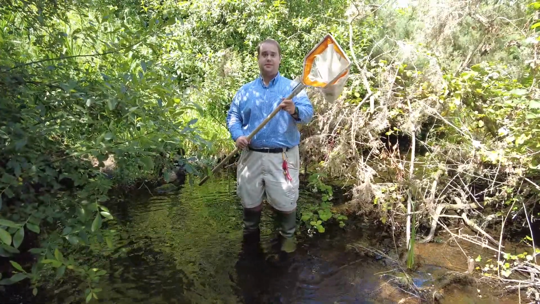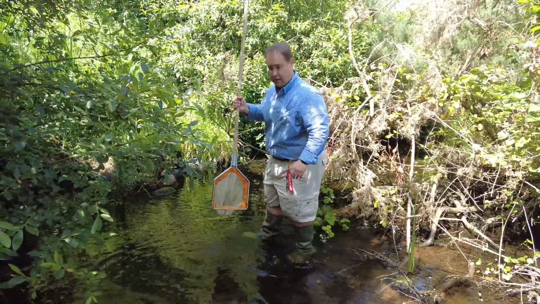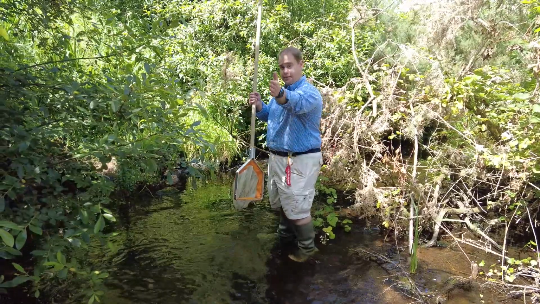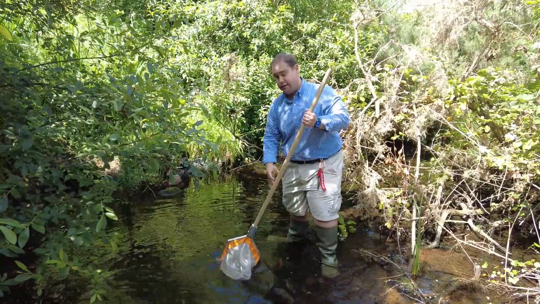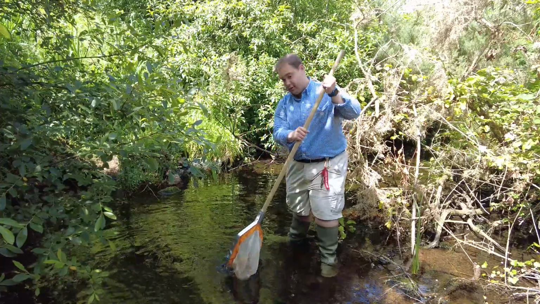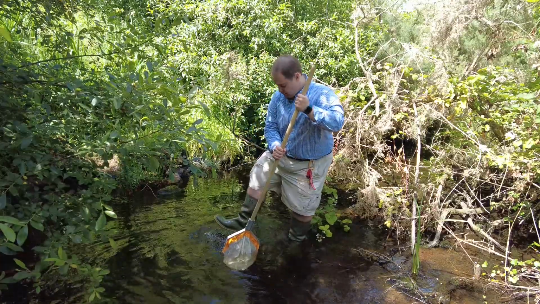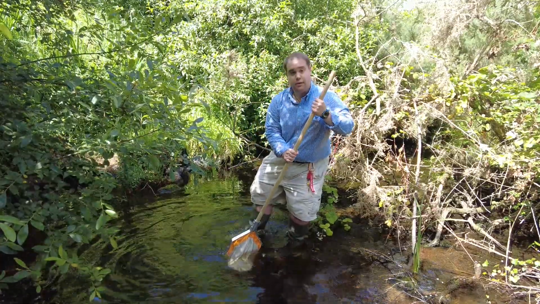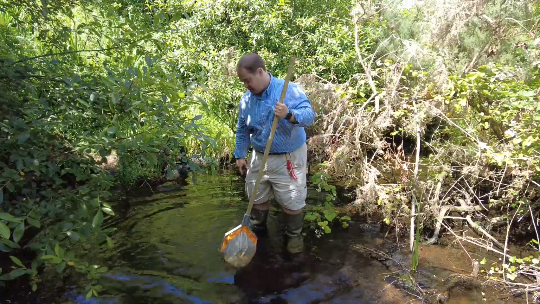So, as Tabitha said, this is a kick net. I'm going to demonstrate how to use it. In our case, the water is flowing this direction. So that means we're going to be facing the net against the flow of water to allow the sediment and water to run through the net. So we'll drop the net into the water, and taking your welly, just go ahead and disturb all of the sediment and everything else around in the area.